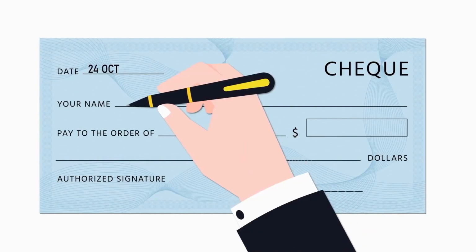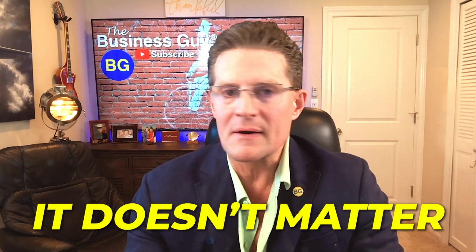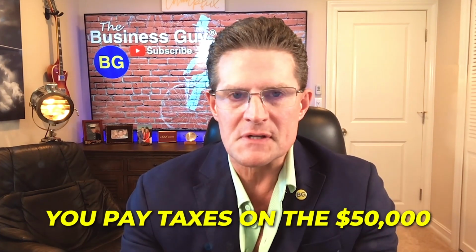And again, whether you keep some or all of that $50,000 in the company or write a check from the LLC's bank account and deposit that money all at once or throughout the year into your personal bank account, it doesn't matter. The company doesn't pay the taxes. You pay the taxes on the $50,000, whether it's distributed out of the company to you or not.